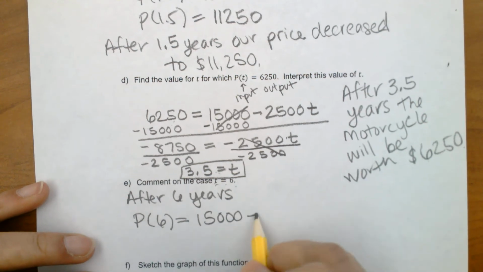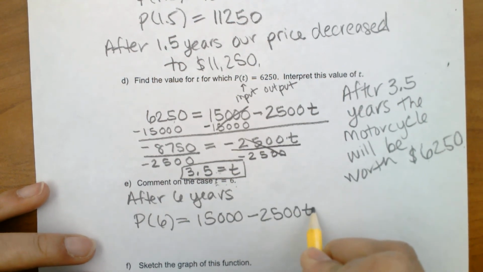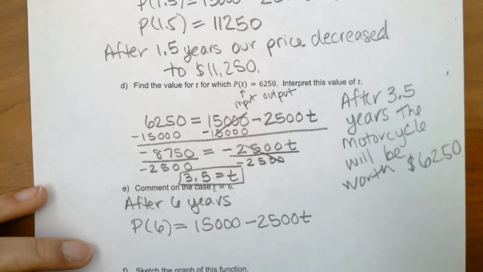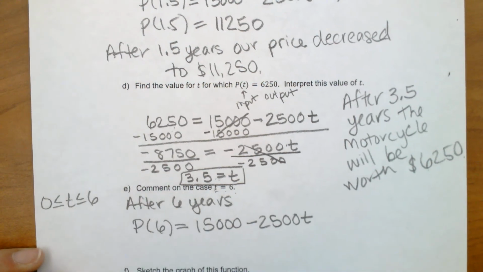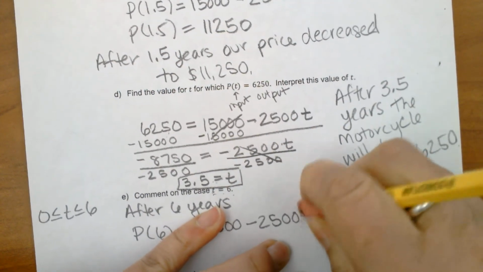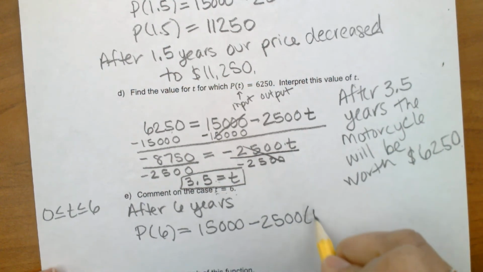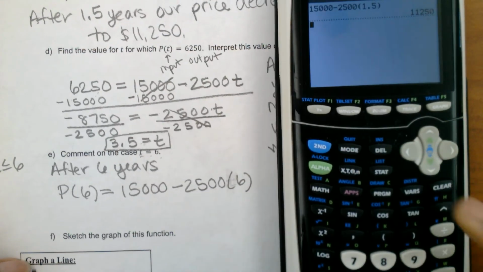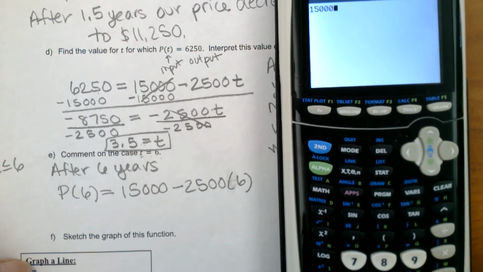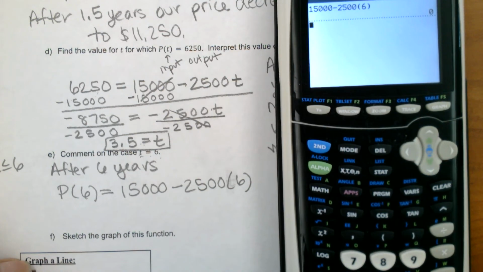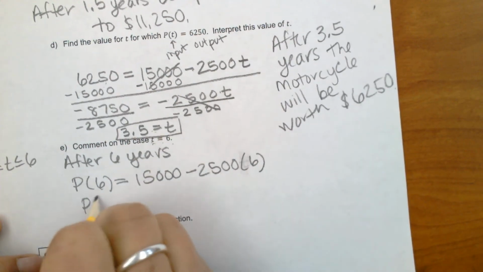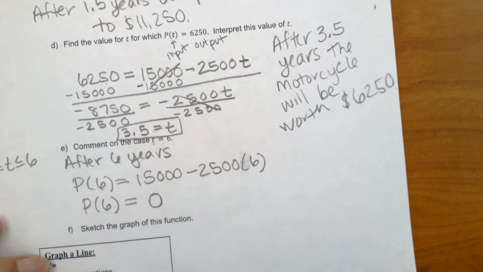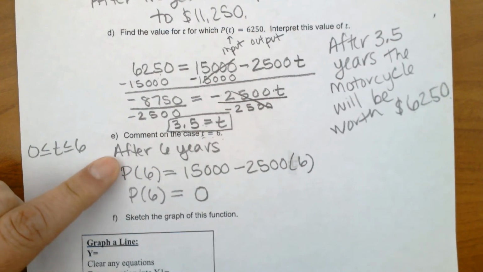I have a guess what happens after 6 years, which is why they might have said, remember way back when, the time is between 0 and 6 years. So let's see what happens though. All right, don't write T there. What are we inputting, everybody? That's right, 6. Okay, let's see what happens. Oh, I was right. I thought that. It's 0. So we input 6 years. We have 0. So after 6 years, what happens, everybody?